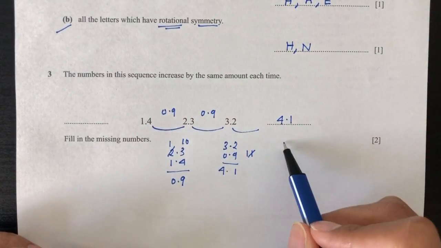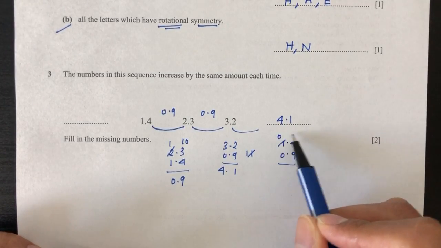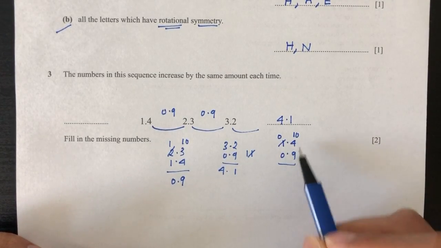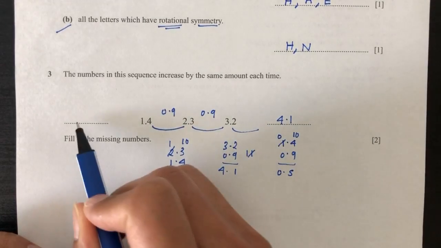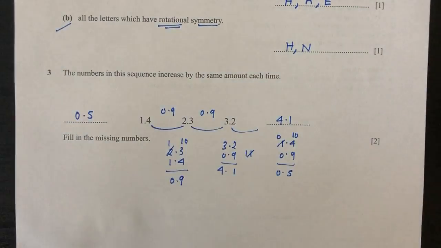And what is this one? It will be 1.4 minus 0.9, that will be 0.5. Okay, that is question number 3.